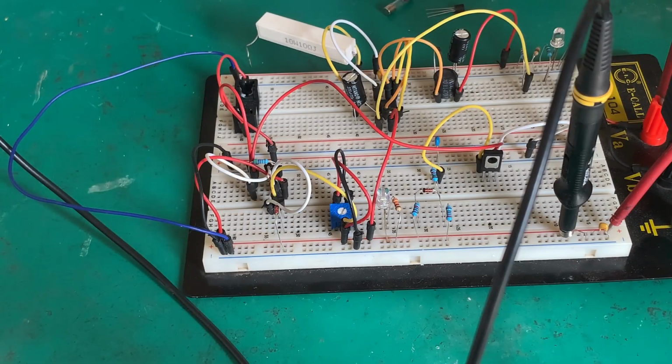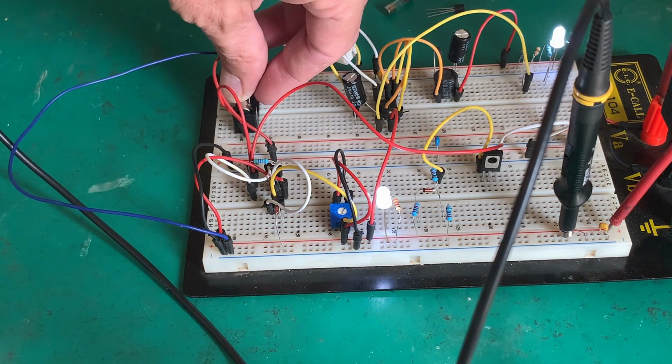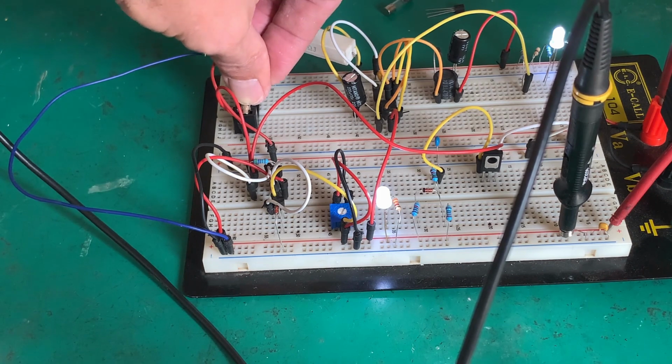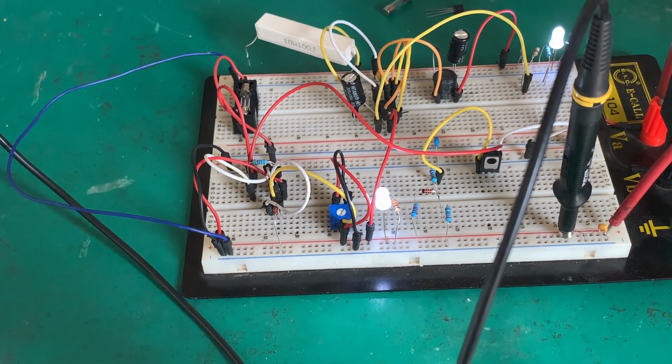Right, we're back. I have a new fuse. We'll just drop it in. And then everything comes back, so we can see our crowbar worked.